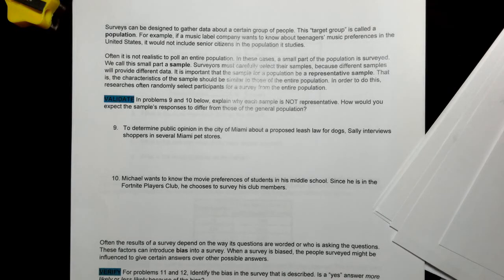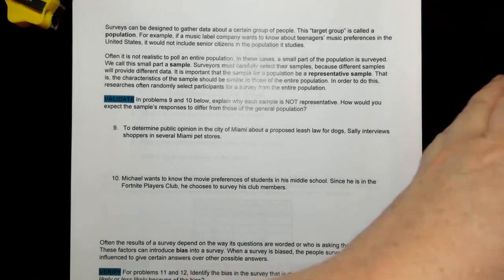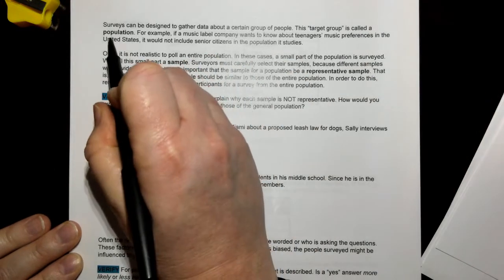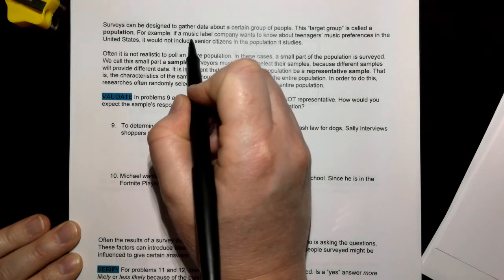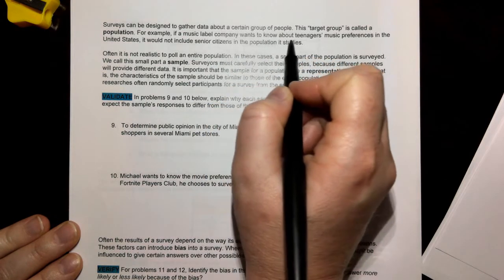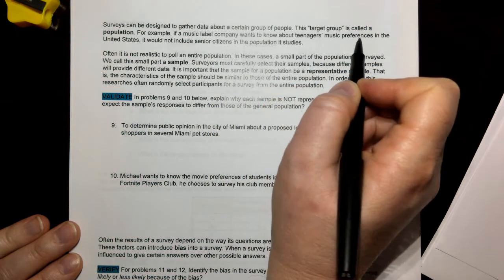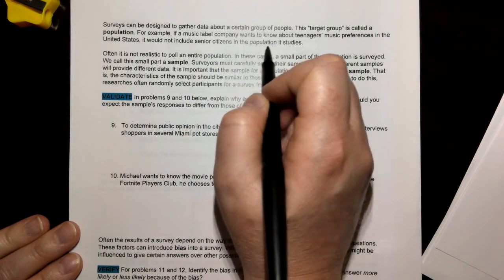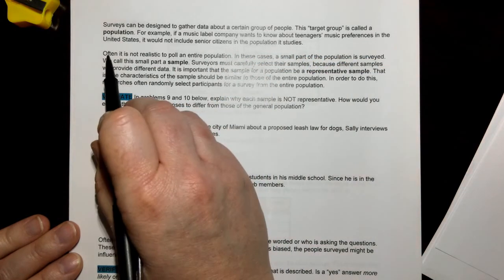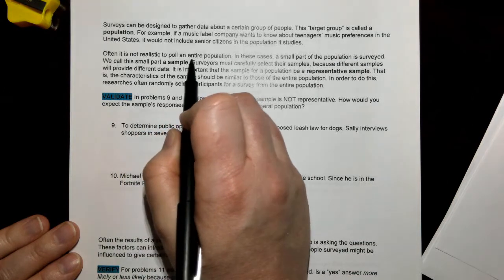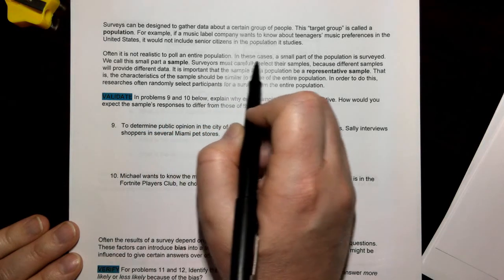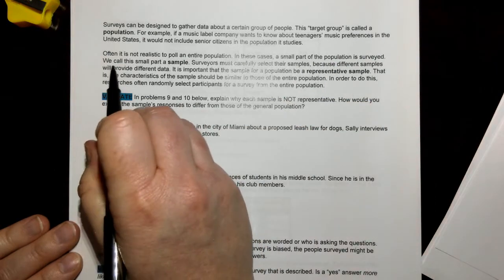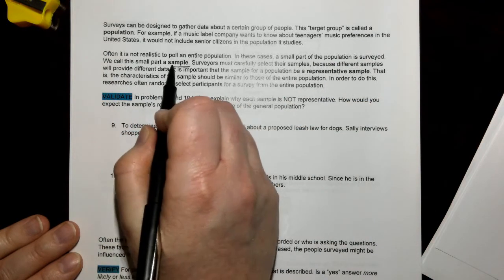Surveys can be designed to gather data about a certain group of people. This target group is called a population. For example, if a music label company wants to know about teenagers' music preference in the United States, it would not include senior citizens in the population it studies. Often, it is not realistic to survey an entire population. In these cases, a small part of the population is surveyed. We call this small part a sample.